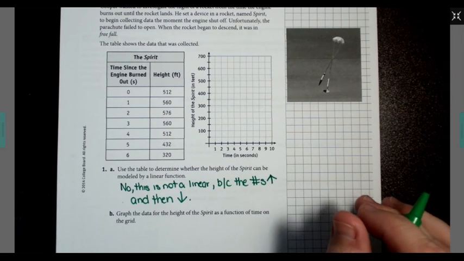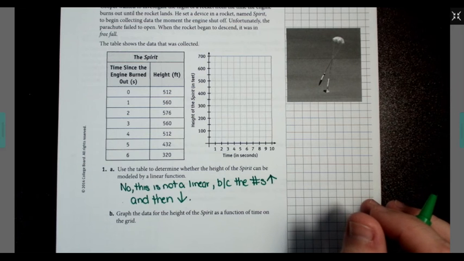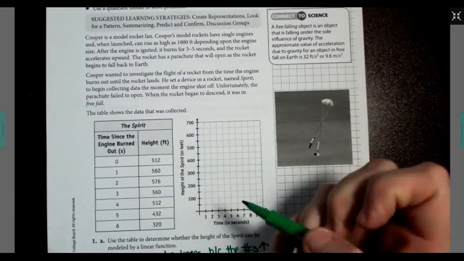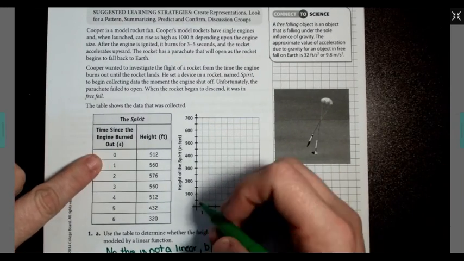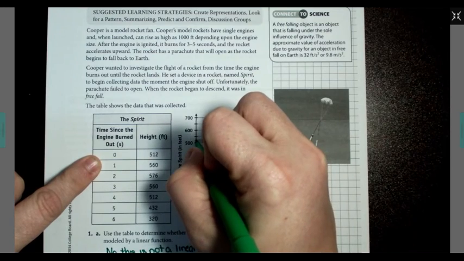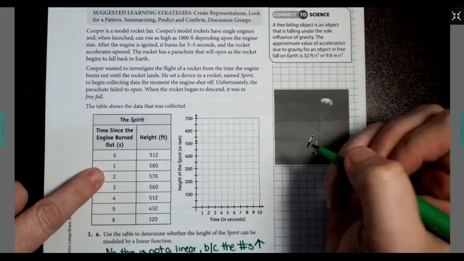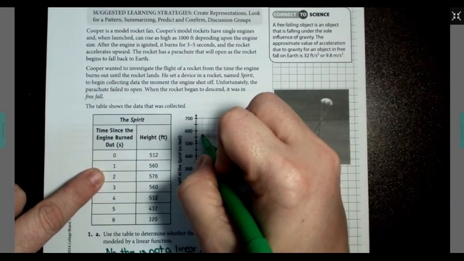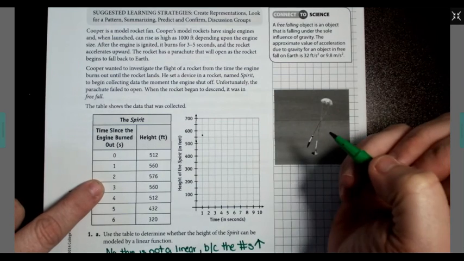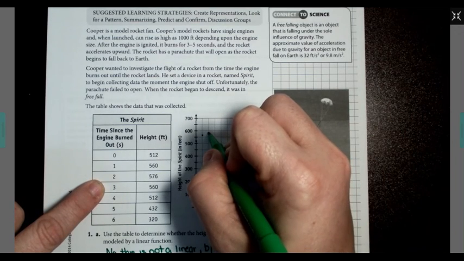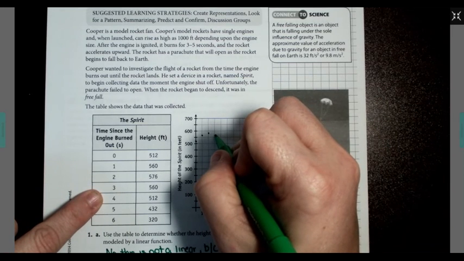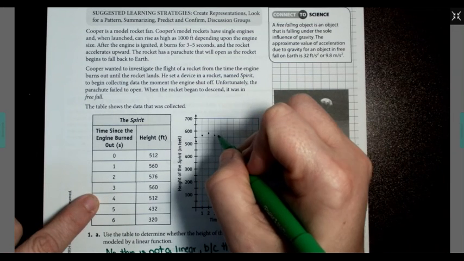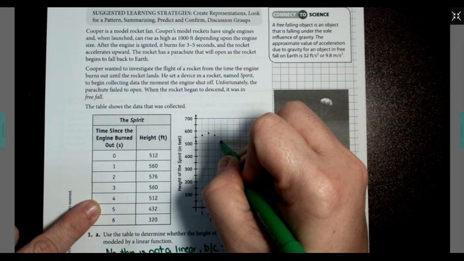Graph the data for the height of the Spirit as a function of time on the grid. So it wants me to graph these on the XY axis. So at 0 seconds, we're at 512 feet. At 1 second, we're at 560 feet. At 2 seconds, it's at 576 feet. At 3 seconds, it's at 560. At 4 seconds, it's at 512.